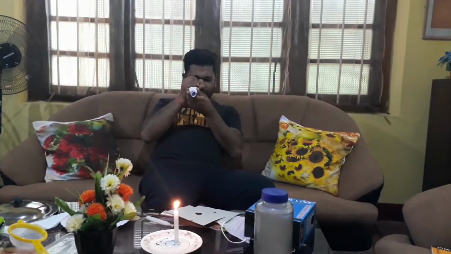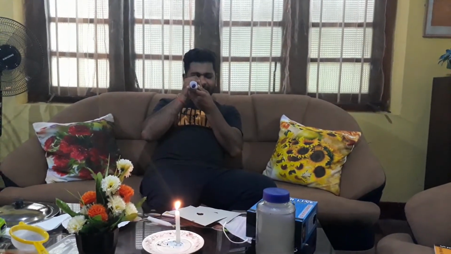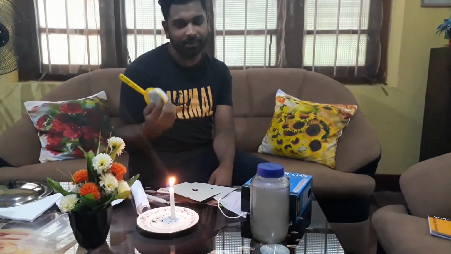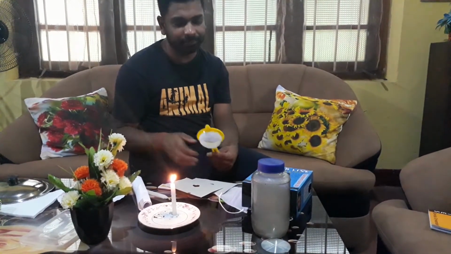Now I bend this one like this, not the straight way. Now I can't see the flame of the candle, because it is not a straight way. For that you can use a flexible tube, right? Now you can see the materials here, right?